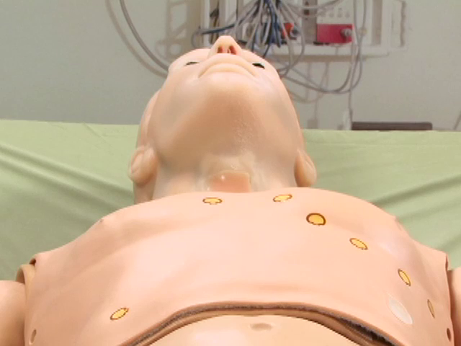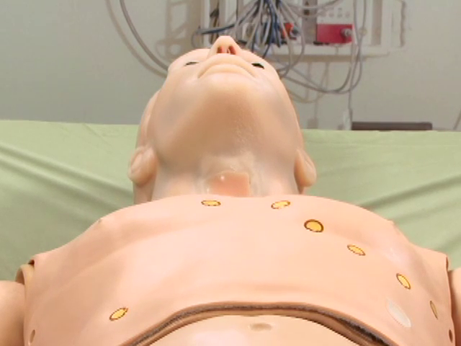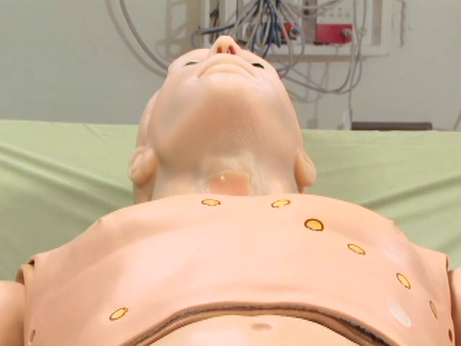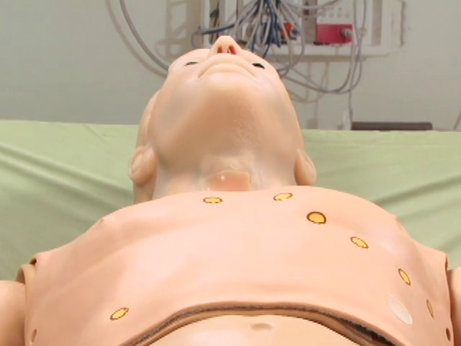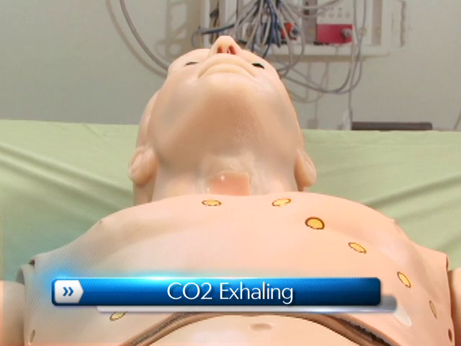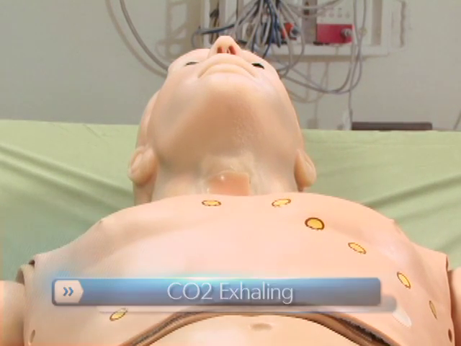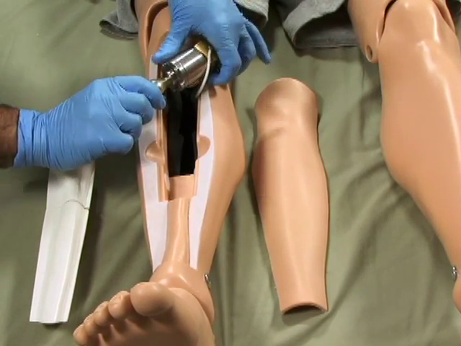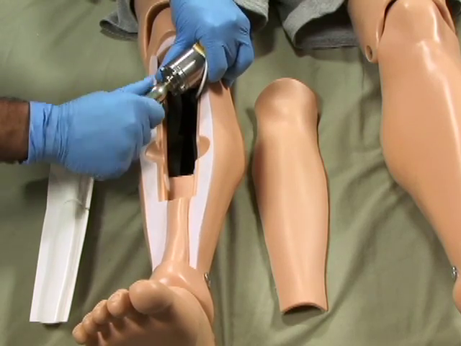This simulator is equipped with the ability to exhale carbon dioxide with each breathing cycle. This will allow providers to use colorimetric devices like the EasyCap 2 CO2 detector, providing visual feedback about proper placement of an endotracheal tube. Enable this feature by mounting a replaceable cartridge of CO2 on HAL's lower right leg.